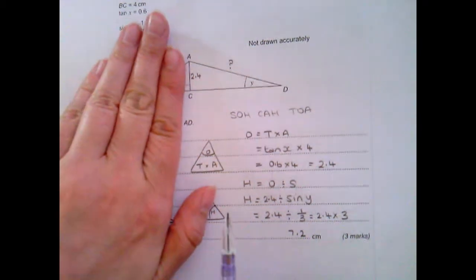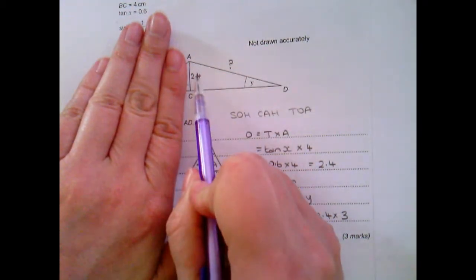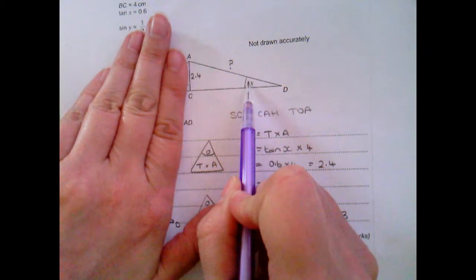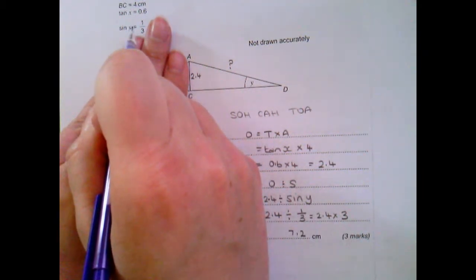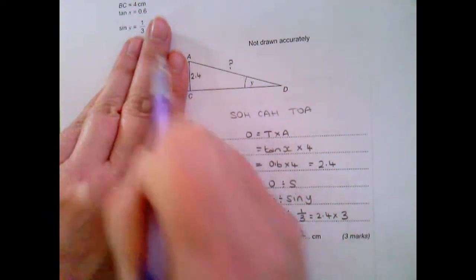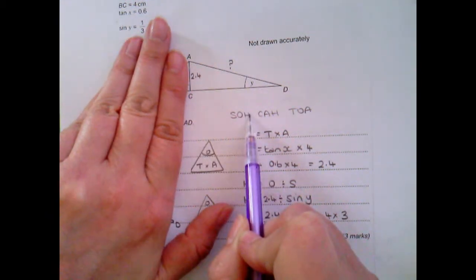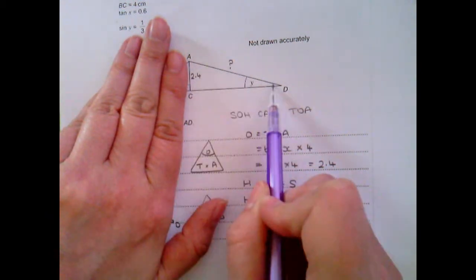And now we can use the bigger triangle. So we've got that height. Yes, we don't have that angle, but they tell you something about it in the question. They tell you the sin of it, so that's a good indication that you're going to be using SO then, out of your SOHCAHTOA. And then we should be able to find the length of that side.